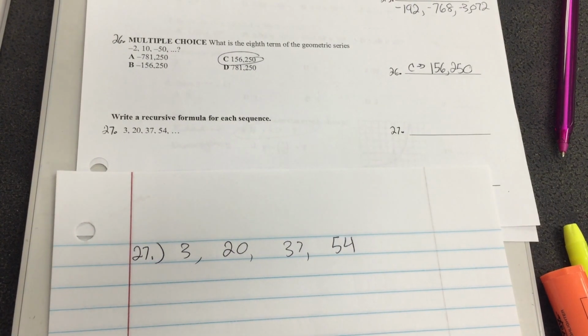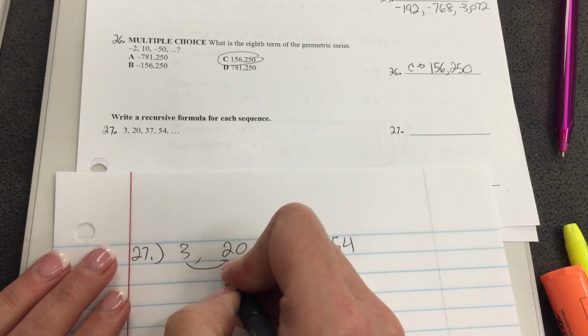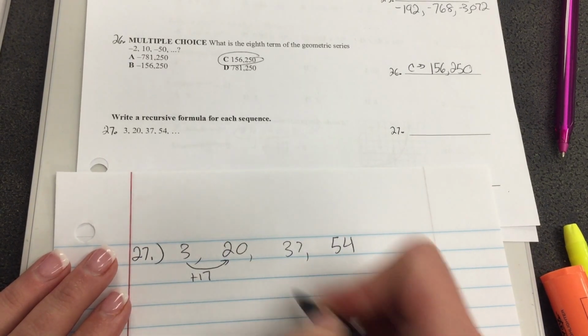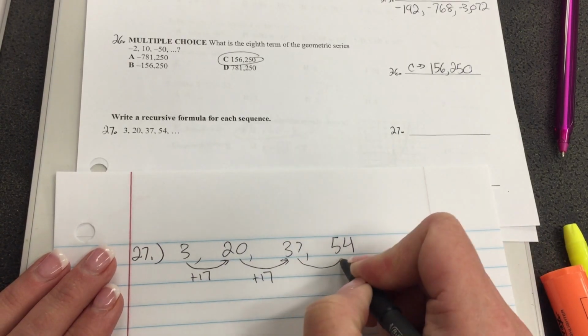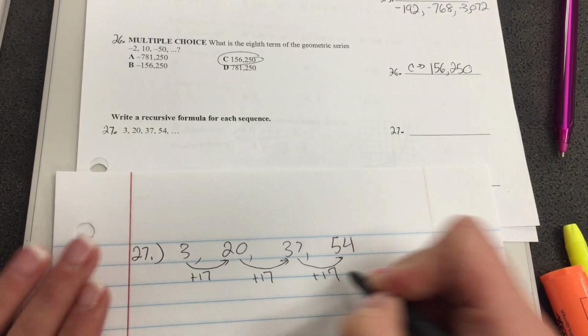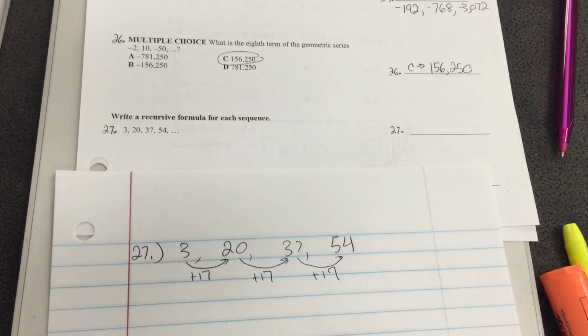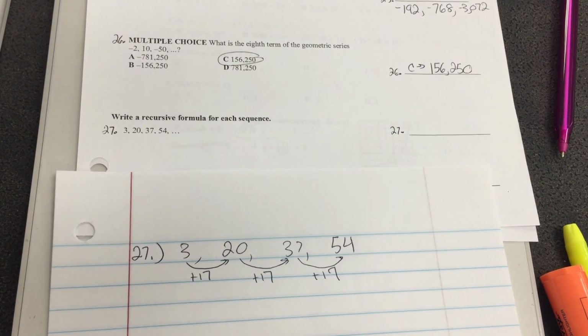First we're going to try arithmetic. If you go from 3 to 20, you add 17. From 20 to 37, you add 17. From 37 to 54, you add 17. All right. Well, then this is an arithmetic sequence.